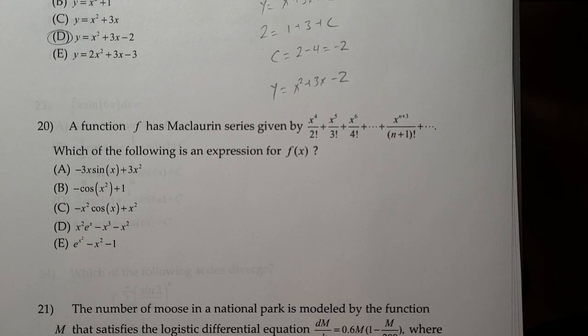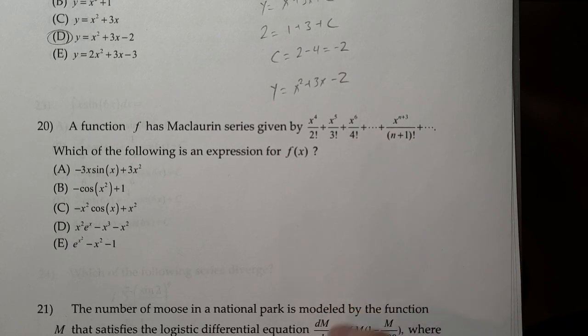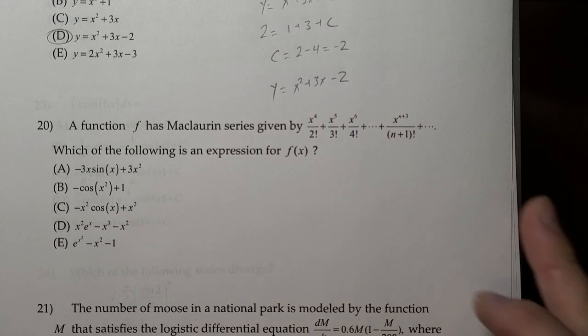How I would approach this is, this looks kind of close to e to the x, because e to the x is the sum of x to the n over n factorial. So I probably want to start with that.